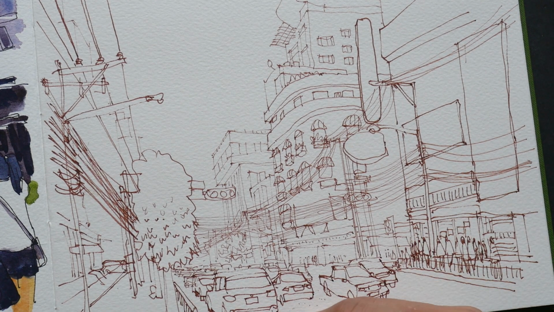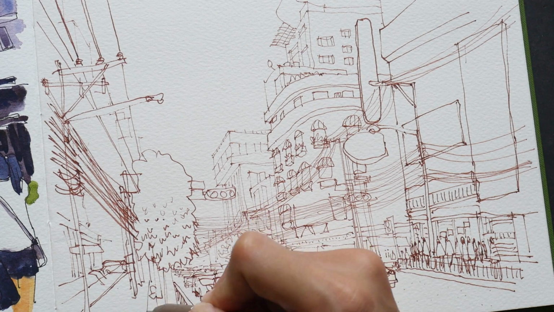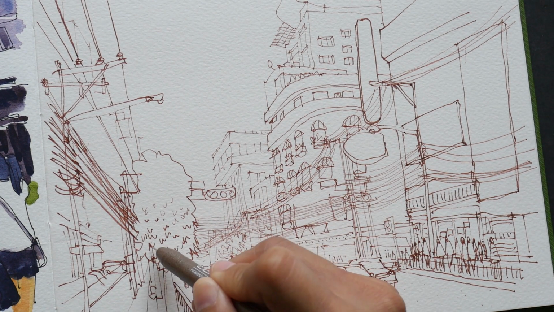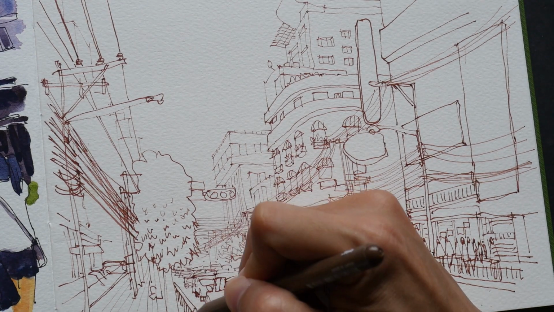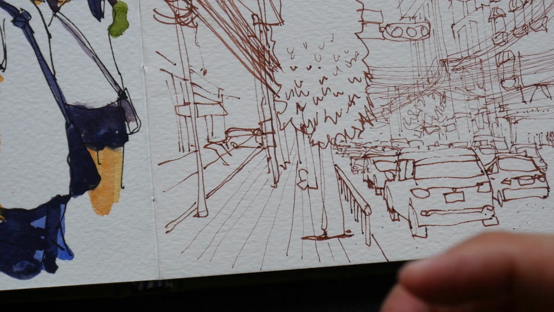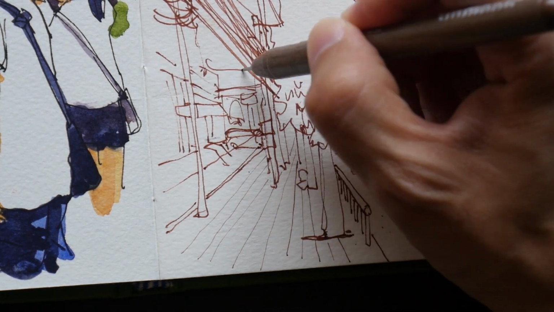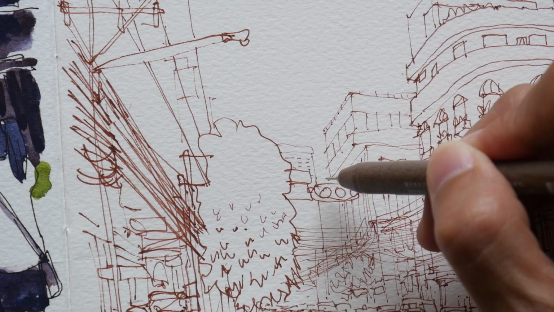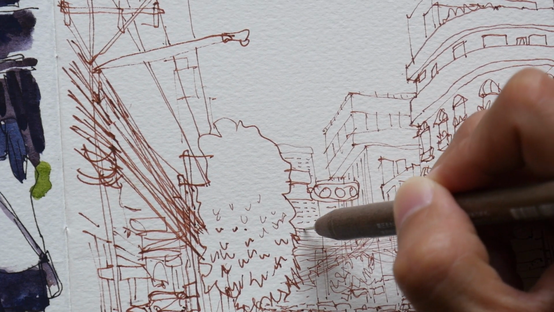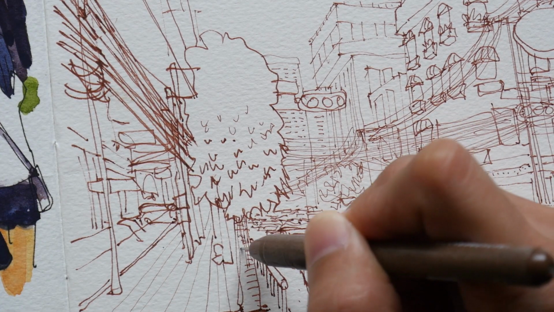However, as you look at the sketch right now, it's a bit flat because even though the line widths are different, they are still quite close together. So I use a 0.5, 0.3 and 0.1. To get more contrast, to get more variety, I could have used a 1.0, 0.7 or 0.3.